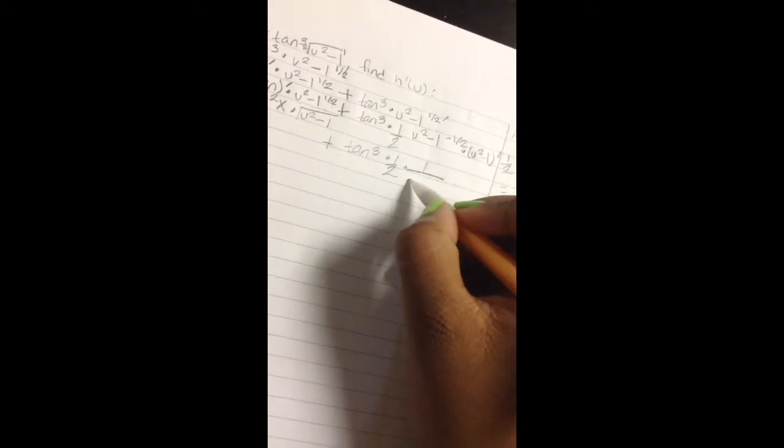So u squared minus 1 to the negative 1/2 times, drop the power to 1 less power, 2u, and there's no power here, so that's automatically 1. So drop 1. Any number prime itself is always 0, so minus 0.